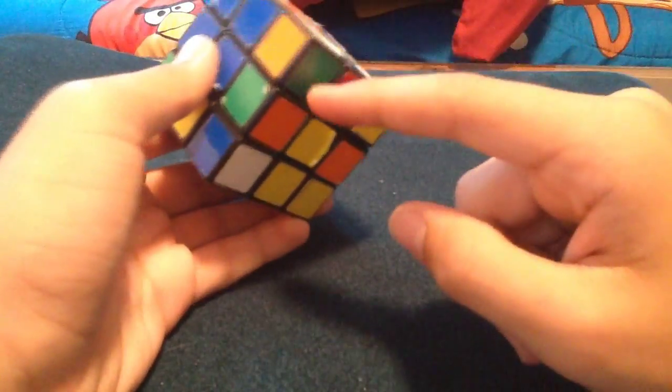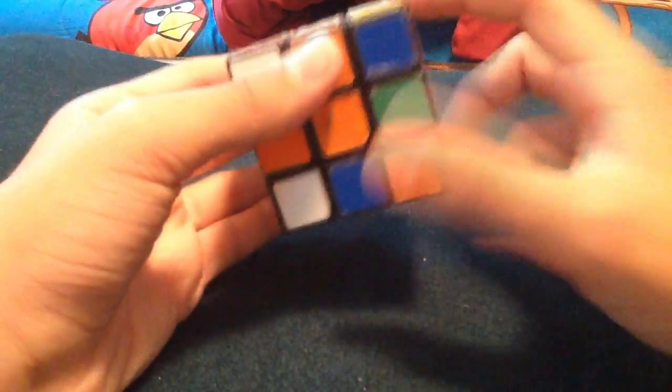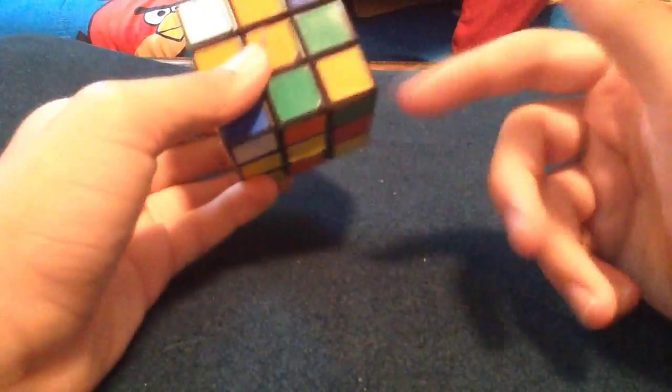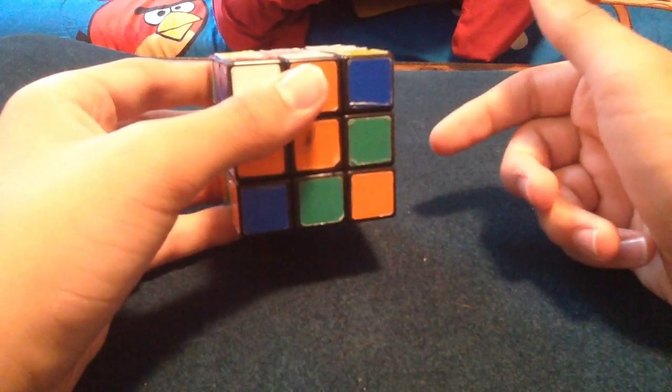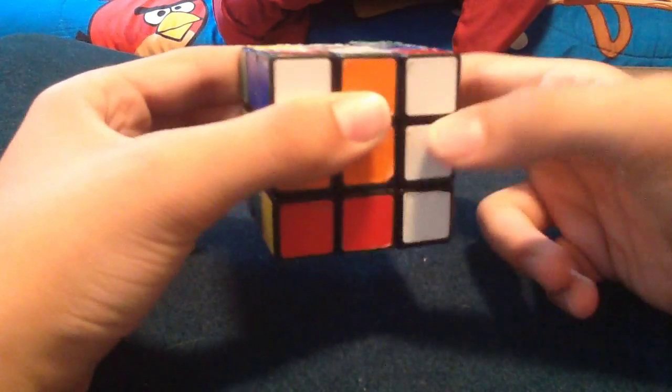Now I'll do this corner, which is white, orange, and green. It would go here, so put it under where it needs to go. But the white's not facing me. The white is facing to the right. So if the white is facing to the right, do the algorithm RI, DI, R.